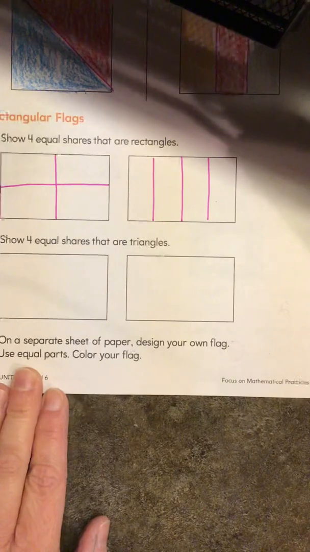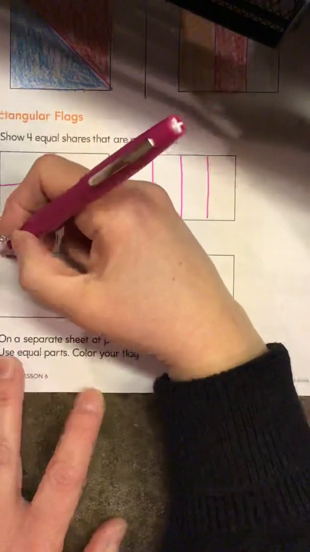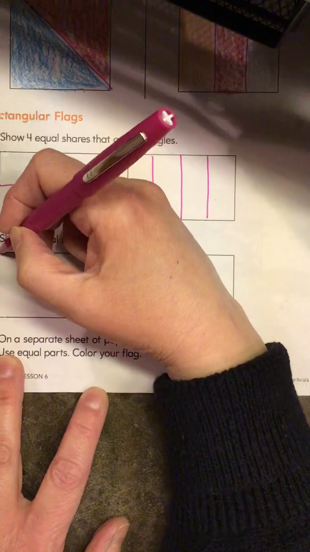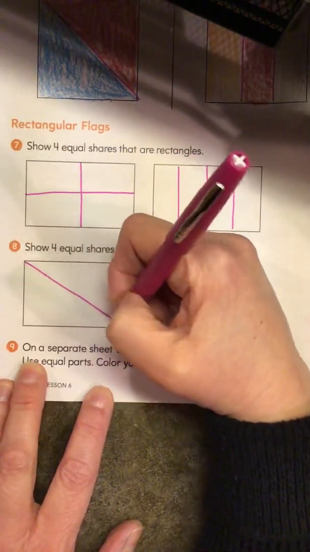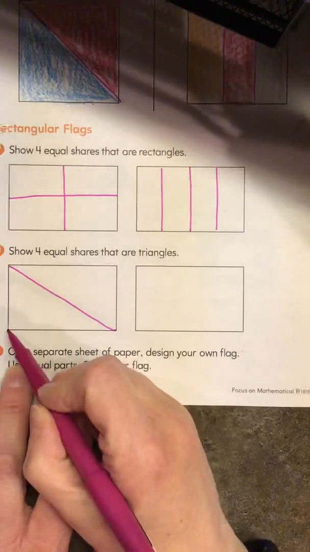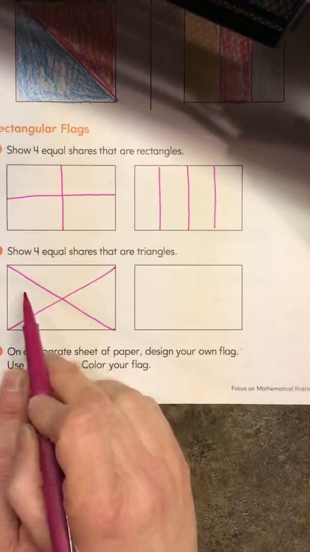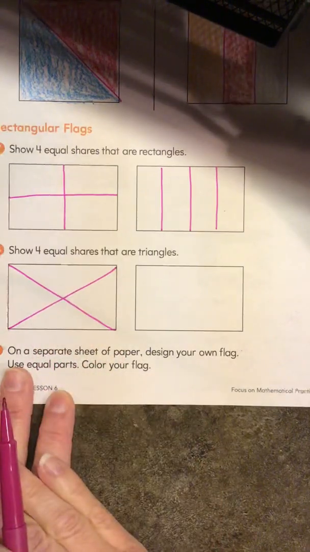All right. Now in number 8, we're going to show 4 equal shares that are triangles this time. So that means we're going to see triangles inside the big rectangle. So how would we do that? One way that we could do that is to go on the diagonal. So I'm going to start here, and I'm going to draw my diagonal, and then draw the diagonal on the other side. You can see that there are 4 triangles inside.